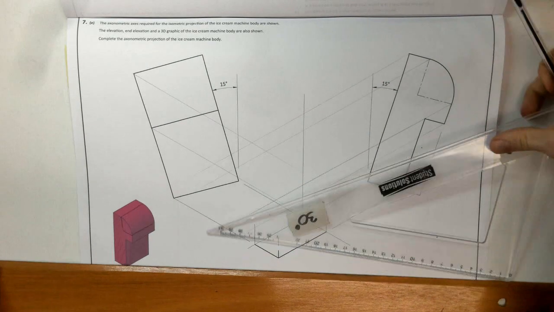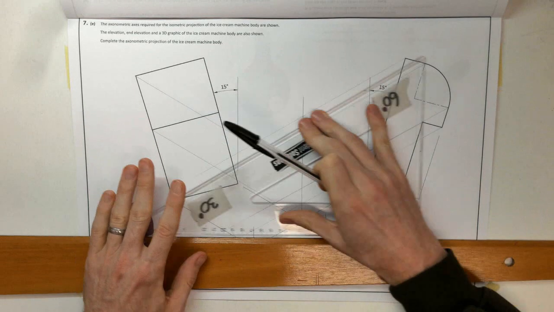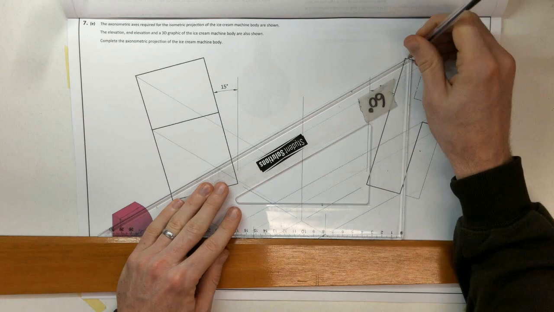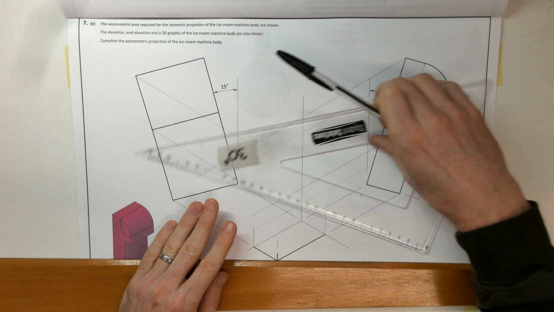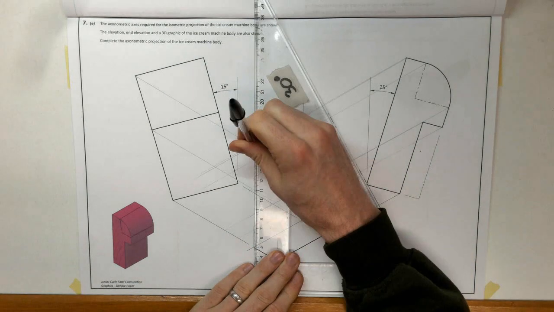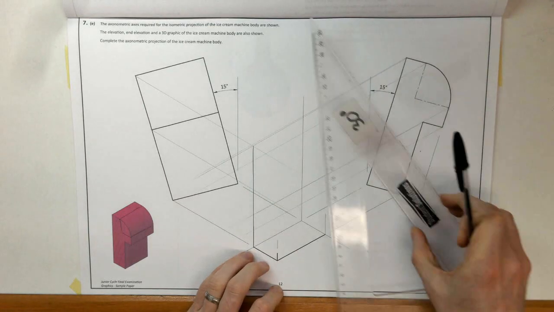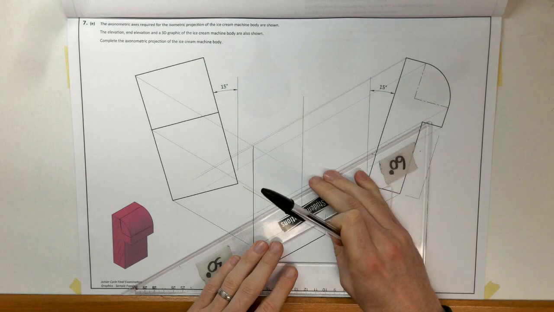Projecting lines there without having my sheet taped down or lying flat, yeah, that's creating a little confusion, so I project it back. Okay, and this one here.